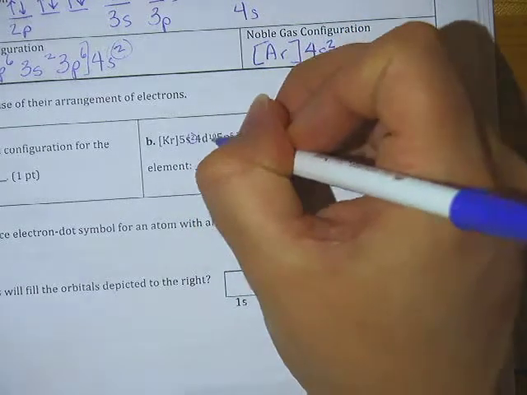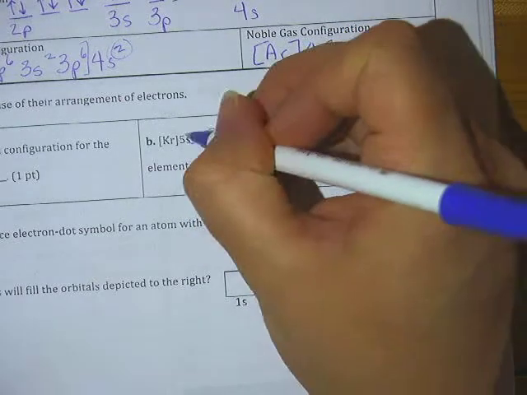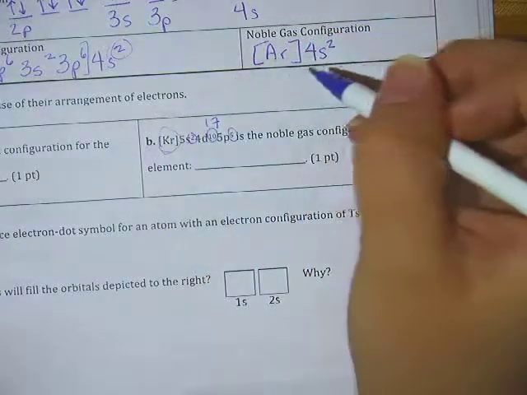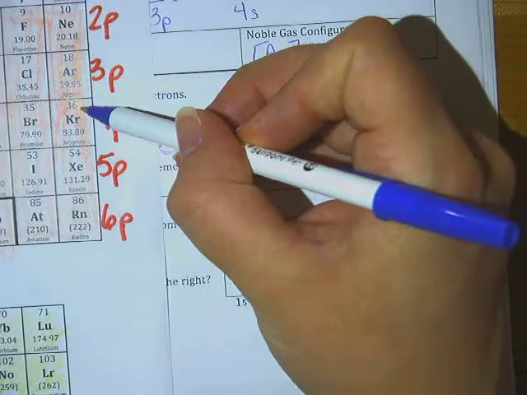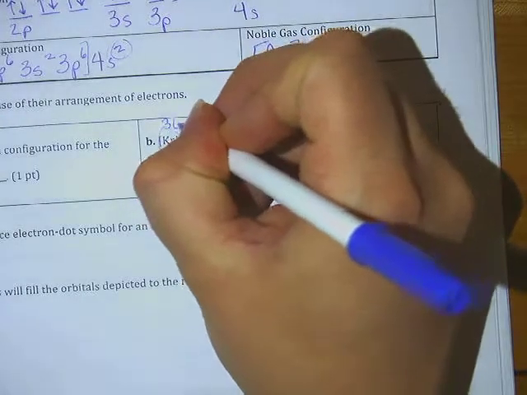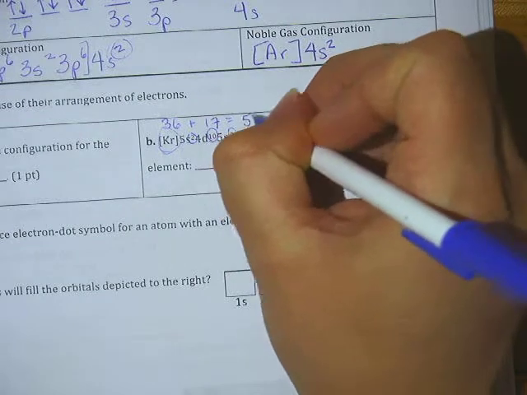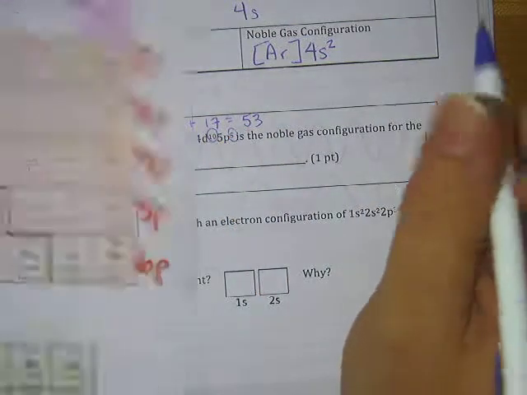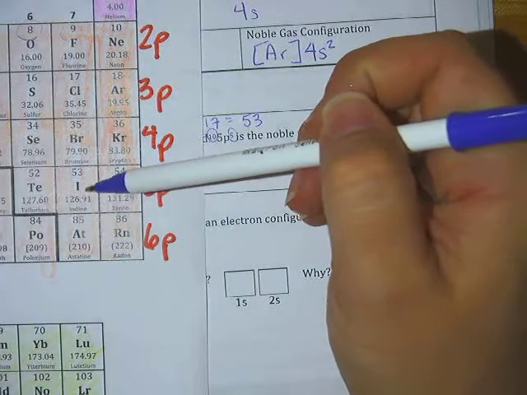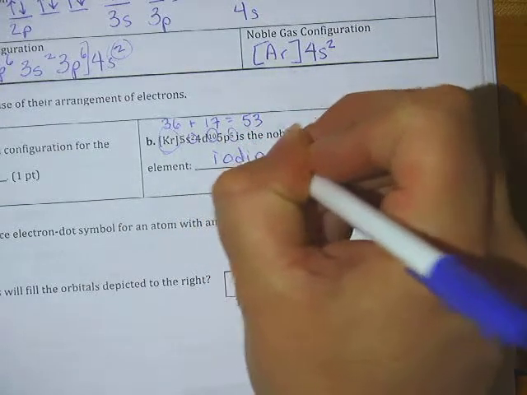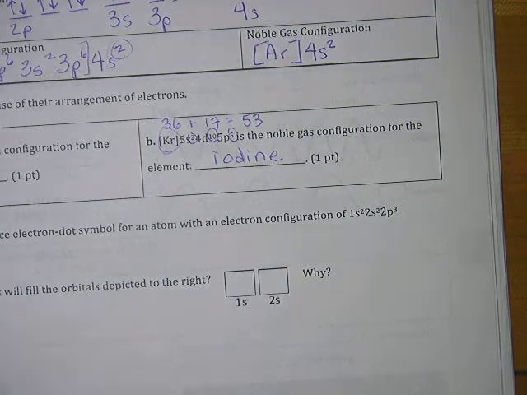The other way you could do it is, again, you could add up all of the electrons here. There's 2 plus 10 plus 5, so 2 plus 10 is 12, plus 5 is 17. Don't forget to also add the ones from krypton, though. Krypton has 36. So if we do 36 plus 17, you get 53. And element number 53 is iodine. Again, 2 ways to get the same answer.